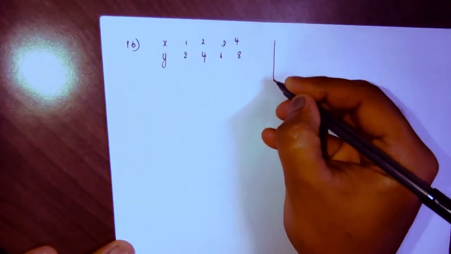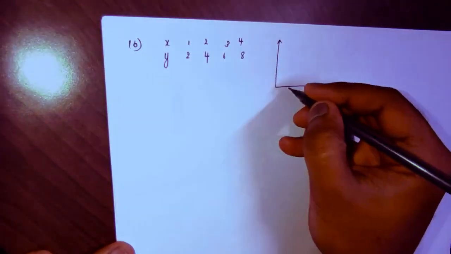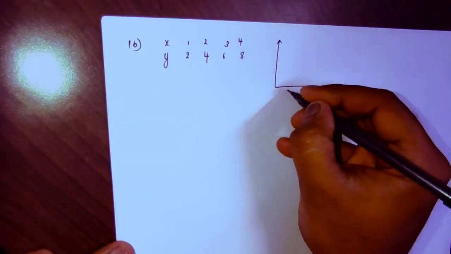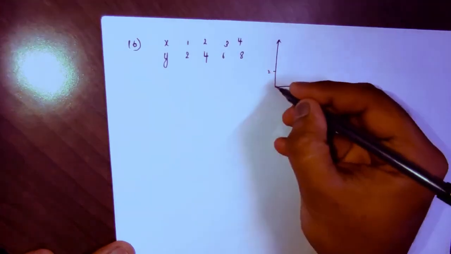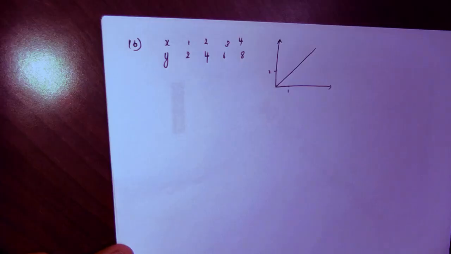The same x and y coordinates are drawn. That is x1 = 1, y1 = 2. They have drawn a straight line, and we have to find the slope.